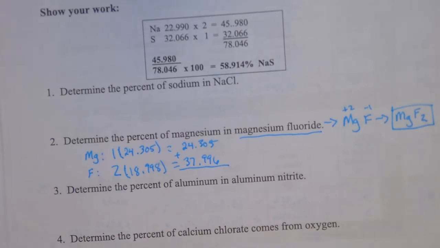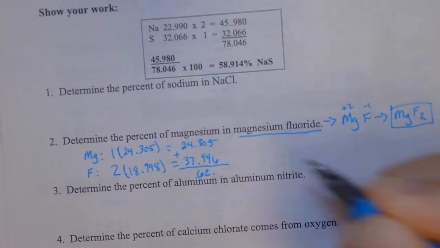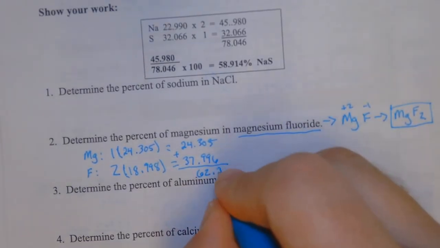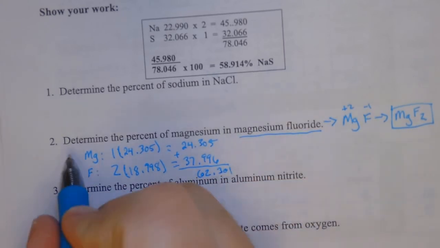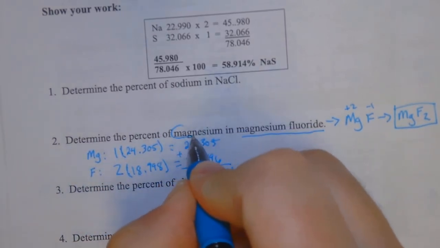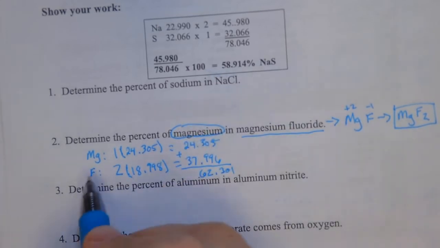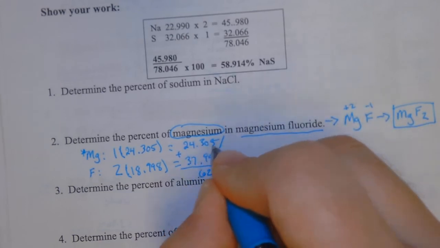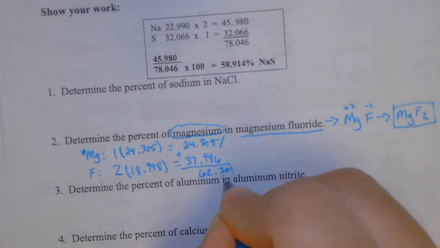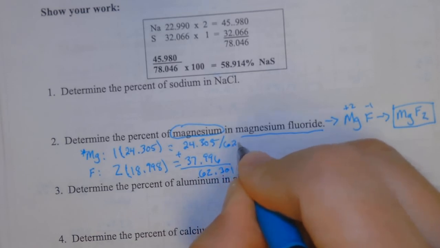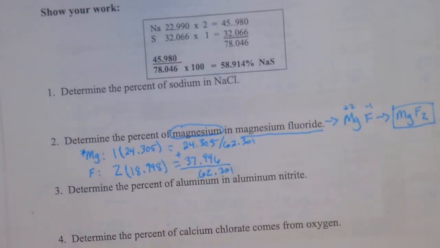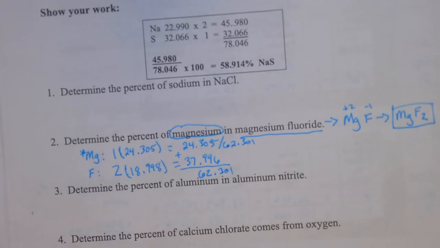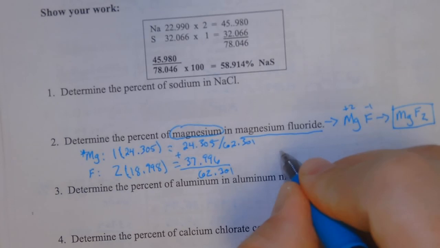So then add 24.305, and my molar mass of my entire compound is 62.301. In the question, determine the percent of magnesium. So I need to find magnesium. What I'm going to do is take magnesium and divide its molar mass by the entire molar mass, 62.301. So 24.305 goes in your calculator first, then divided by 62.301. That should give me a decimal of 0.3901.